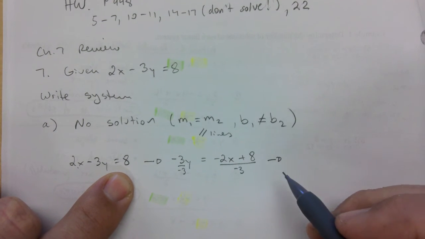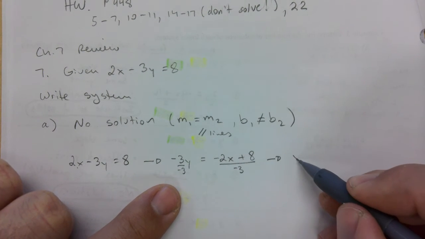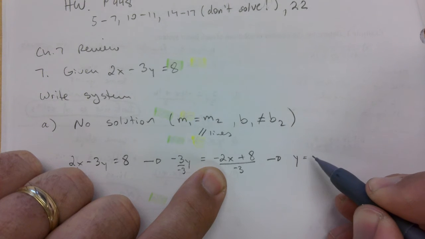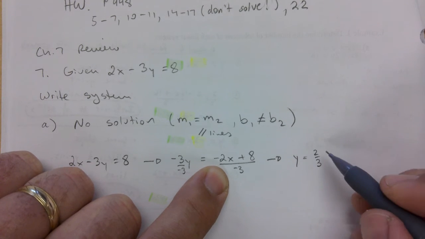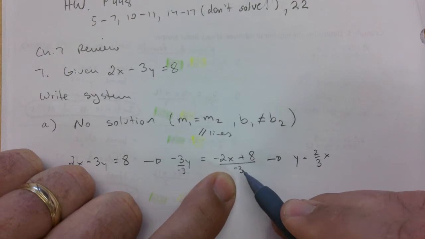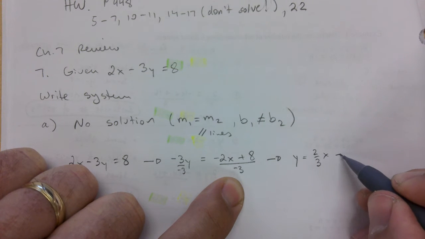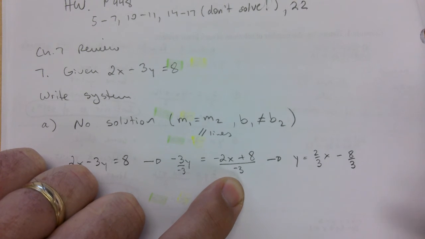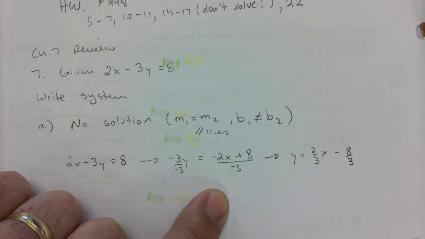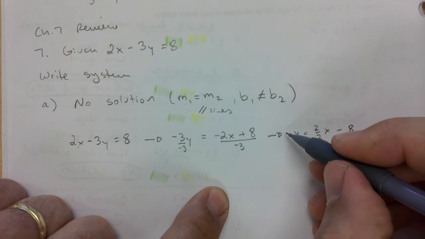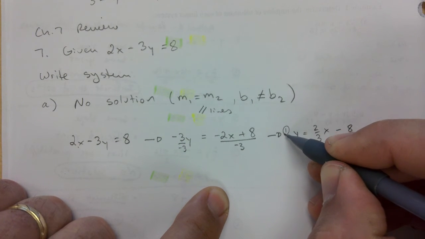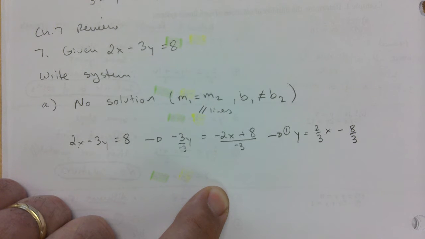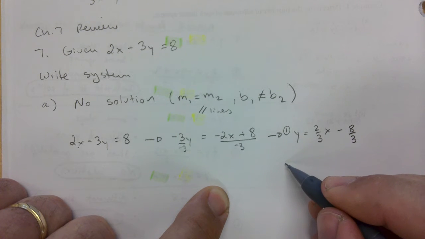This is positive y, and you have positive 2/3 x, because negative and negative, and this is negative 8/3, like that. So this is my first equation here. Okay. I'm going to write a second equation.